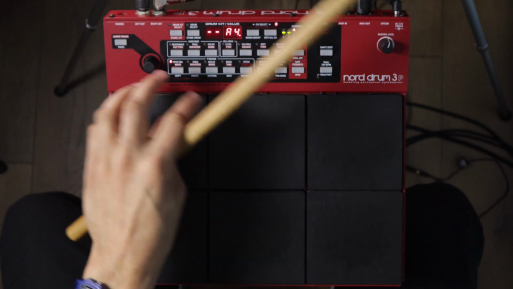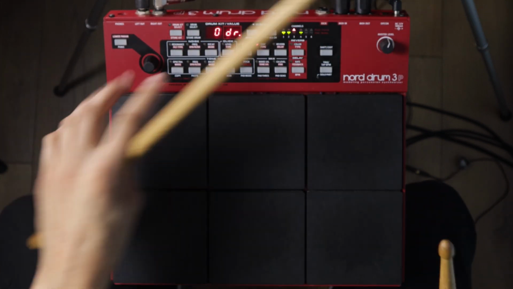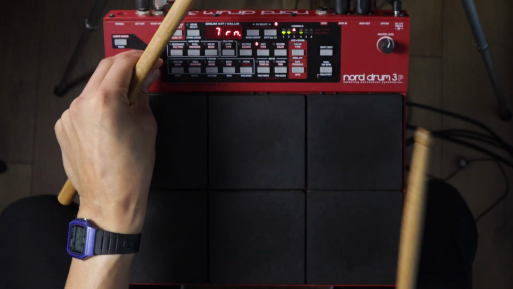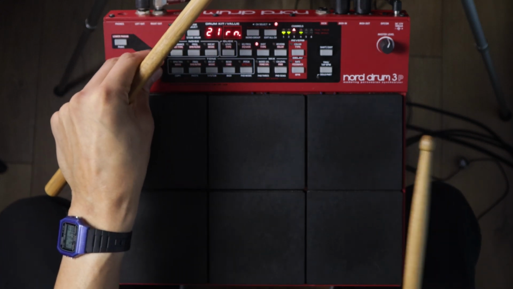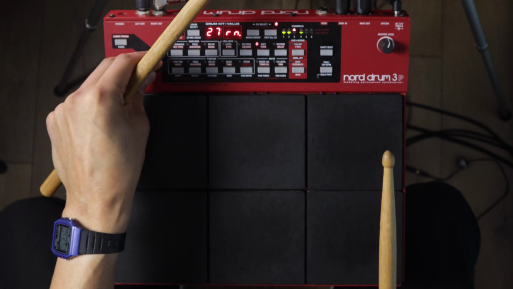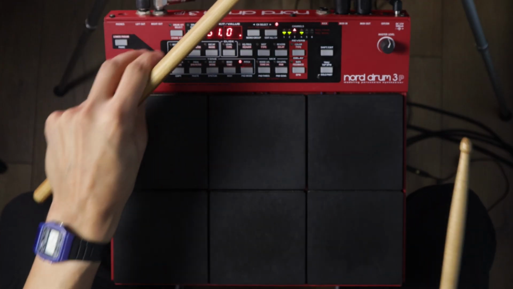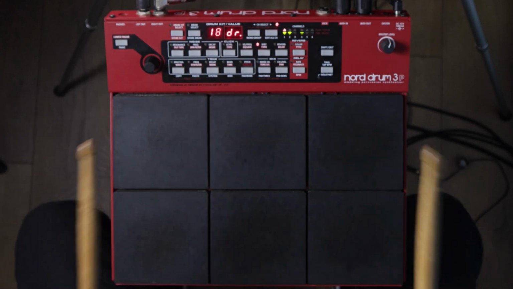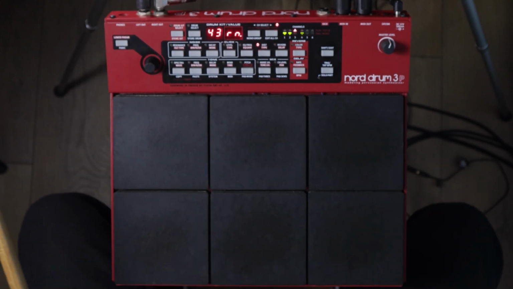Square wave, what can we do with this? I'm going to change the distortion type to ring modulator. So what's 37 plus 24? That's 41, 51, 61. Okay, I was almost there. Oh man. All right, we found it.